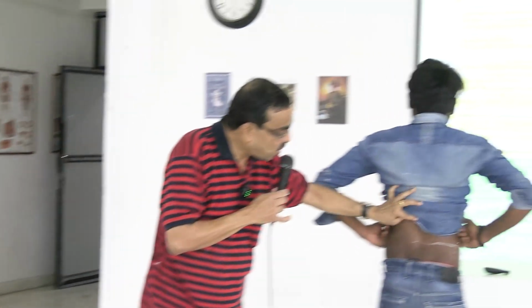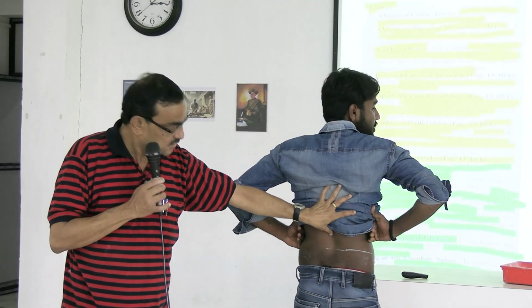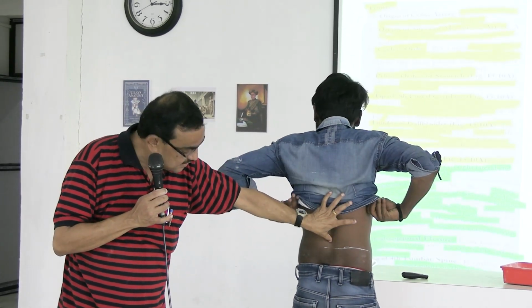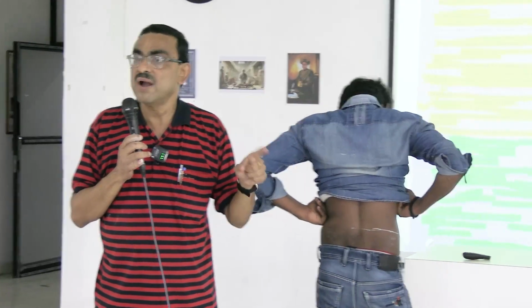What is the importance of knowing the fourth lumbar spine? The spinal cord ends at the lower border of L1. Then we will get L2, L3 and L4 vertebra. Generally, the L1 and L2 space is avoided. The L3 and L4 space is suitable for lumbar puncture.